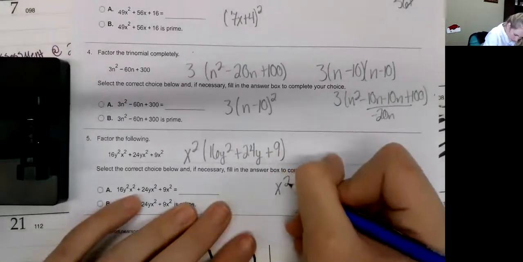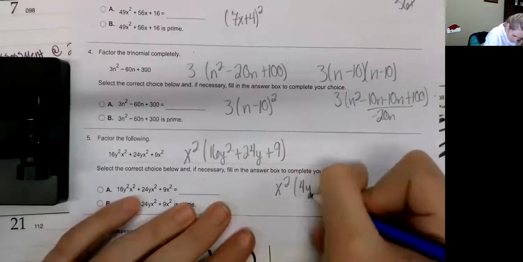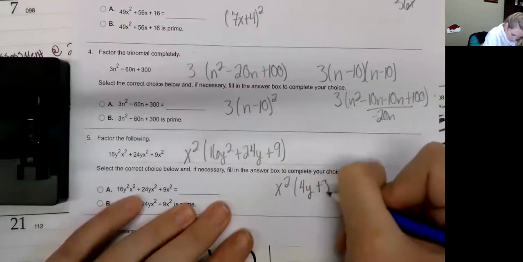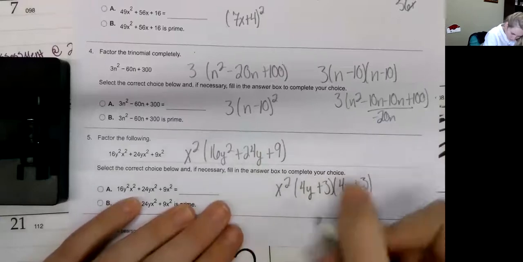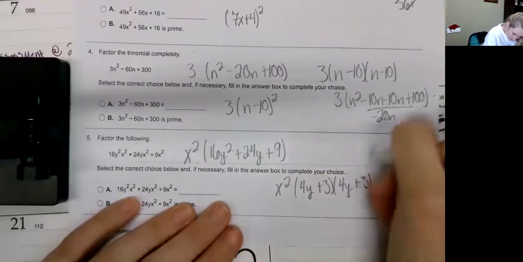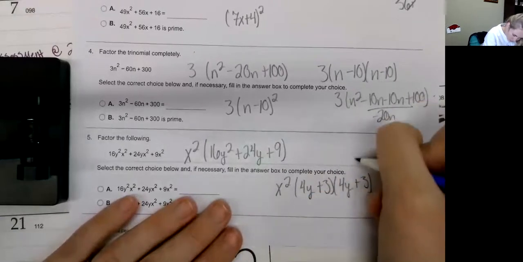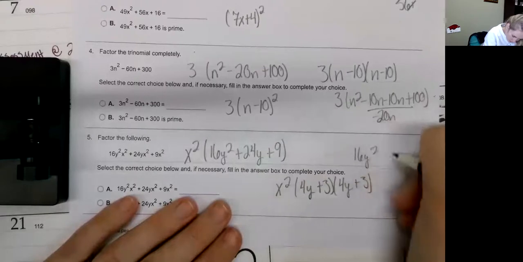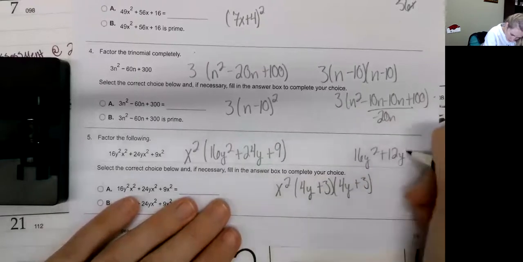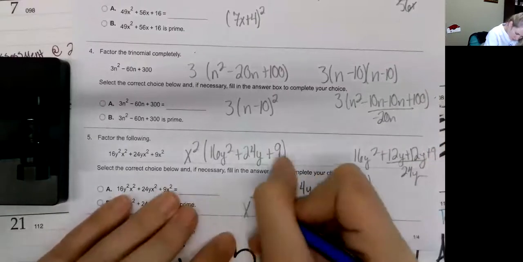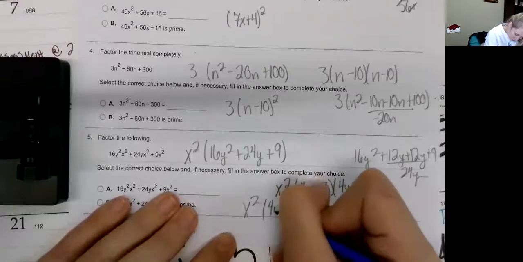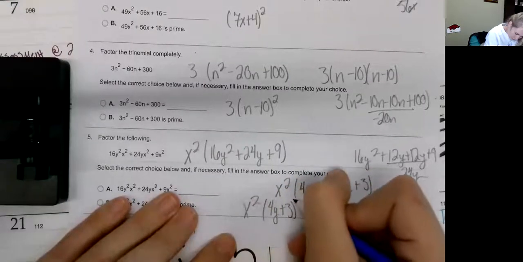So I'd have x squared times 4y plus 3 times 4y plus 3, which would give us, if we were multiplying it out, 16y squared plus 12y plus 12y plus 9. So our answer would be x squared times 4y plus 3 squared.